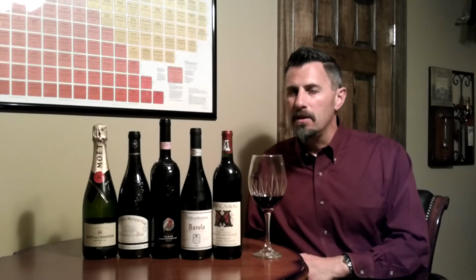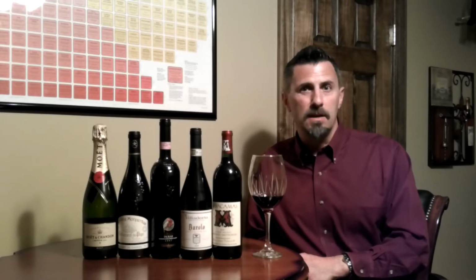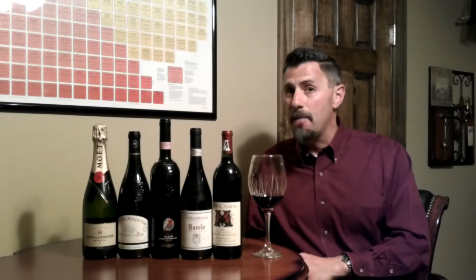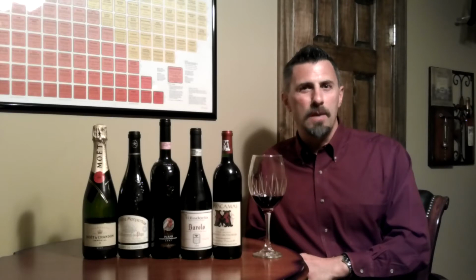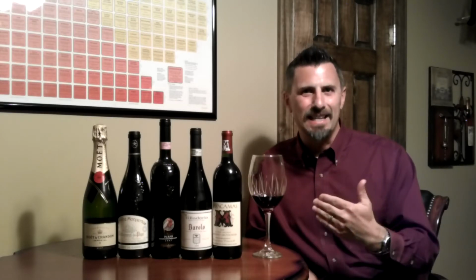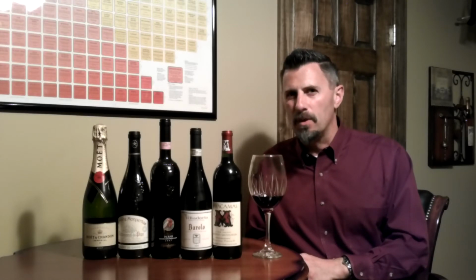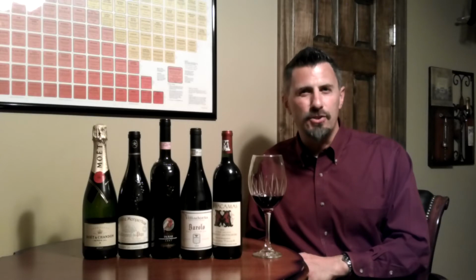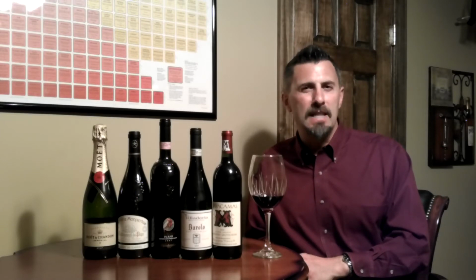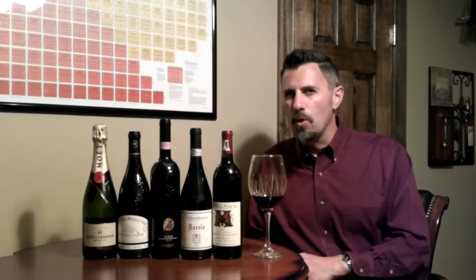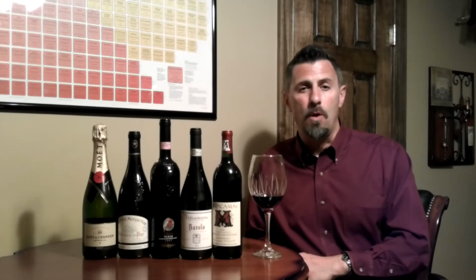So we think about thicker skinned grapes, things like Petit Syrah, things like Mourvedre, things like Cabernet Sauvignon. These are grapes that have very thick skins and impart much higher tannins to the wine. So tannins are important for a couple of reasons. As I mentioned before, they provide structure, but they also provide the ability for a wine to age. A tannin-rich wine is a more age-worthy wine than a lightly tannic wine.